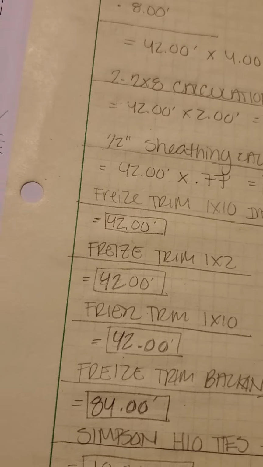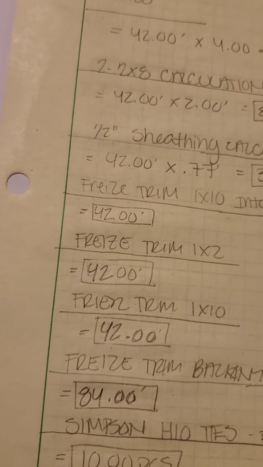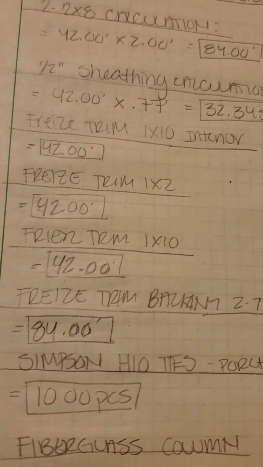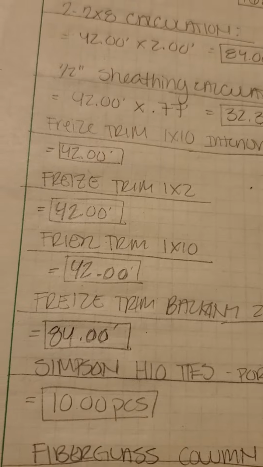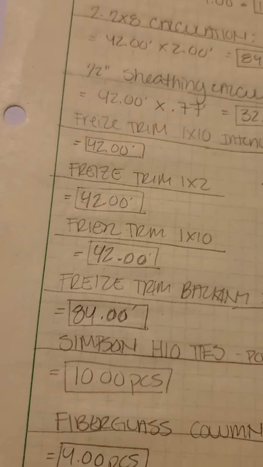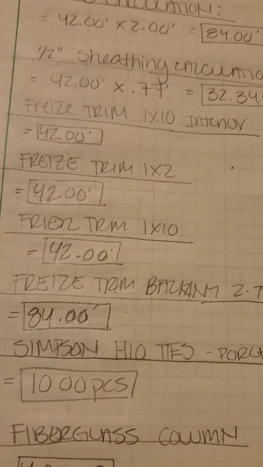I got for my freeze trim 1x10, it was the same 42. For my freeze 1x2, it was 42. For my interior, excuse me, it was 42. For my freeze trim 1x2, it was 42. For my freeze trim exterior in this point, it was 42. For my freeze trim backing, it was 84.